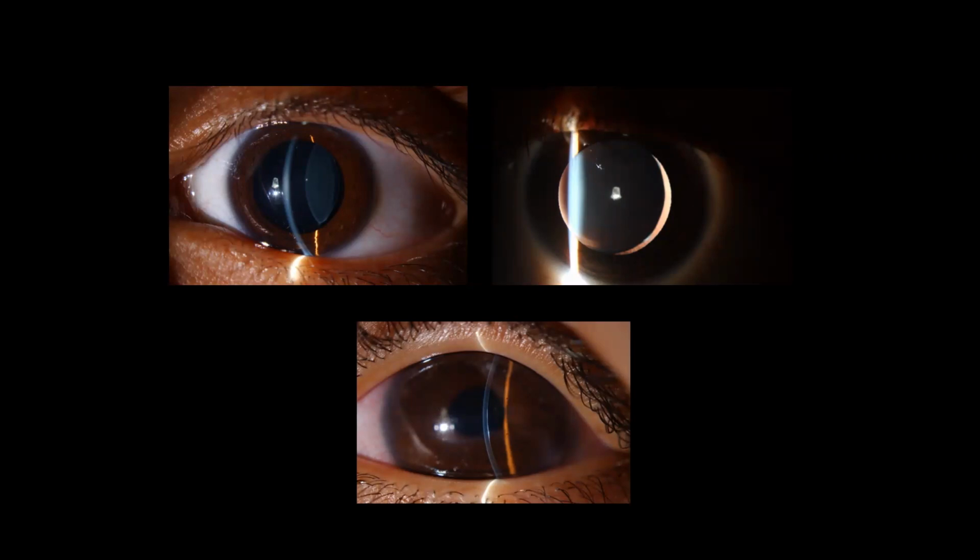Excellent. So are there any associated features that you might think the patient is having as well? In microspherophakia, it is usually associated with Weill-Marchesani syndrome, which is an autosomal recessive condition associated with short stubby fingers, and short stature. Excellent. Thank you very much.